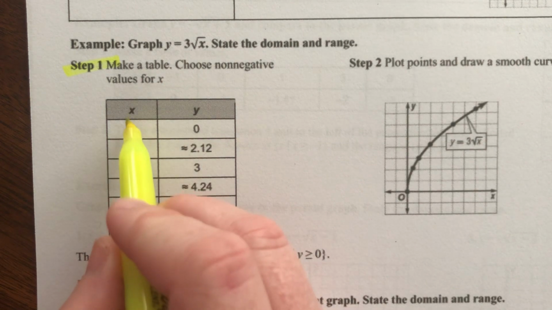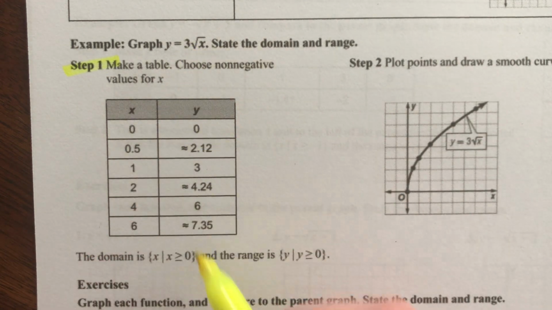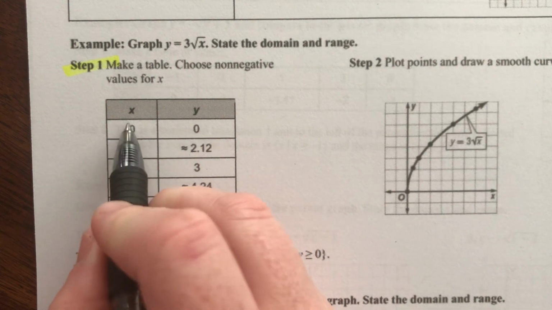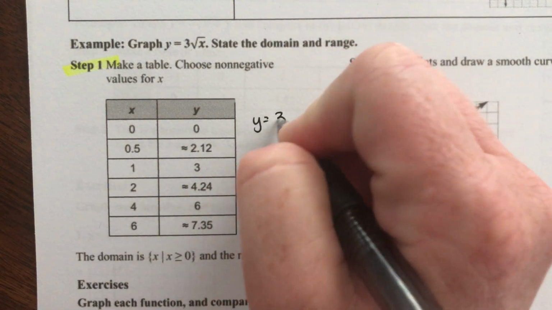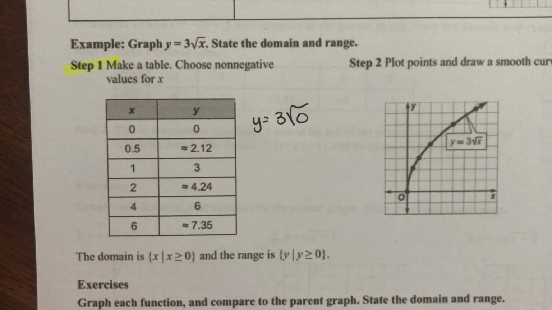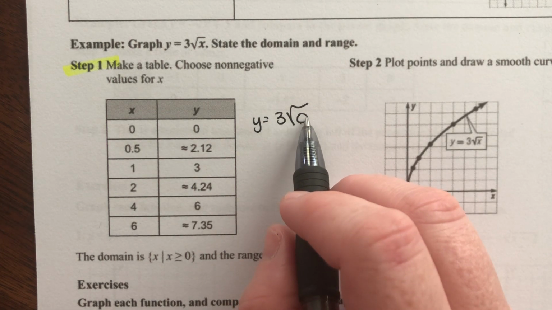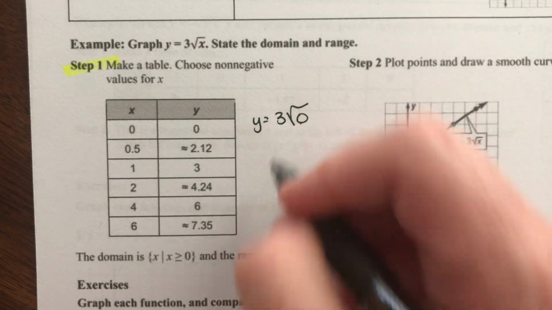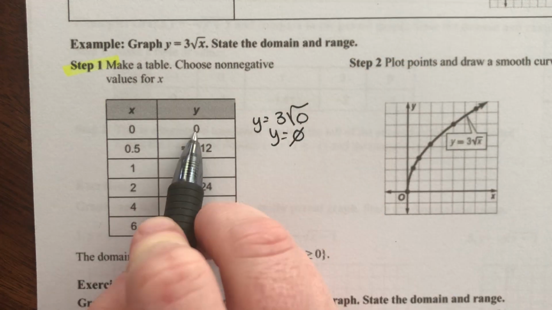All right, and then once we plug this in here, they got y values. So how did they get that? Well, when they plug in x, we got y equals 3 times the square root of 0. The square root of 0 is 0, and 0 times 3 is 0. So here, y equals 0. That's how they got a 0 here.